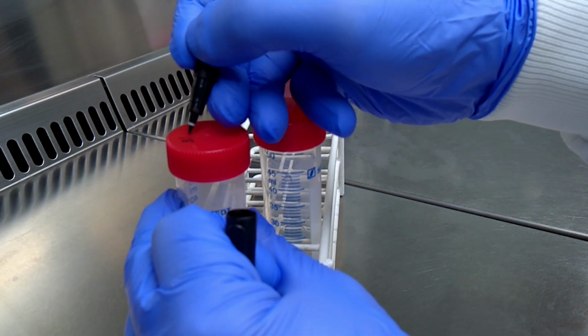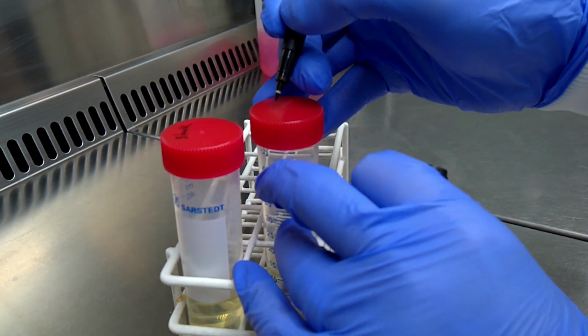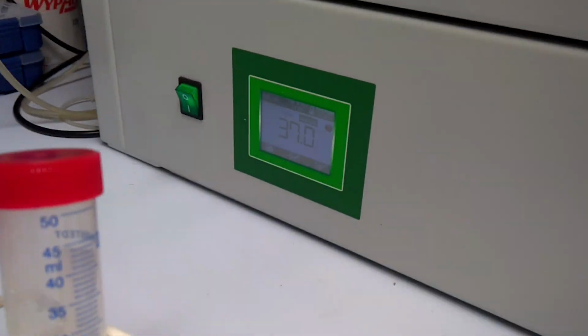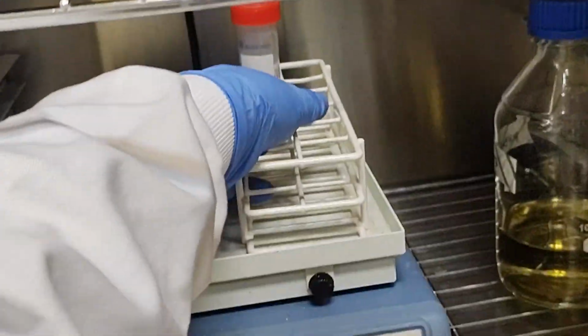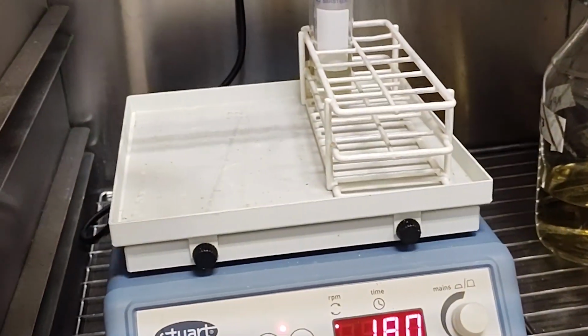Now it's time to label the tubes and incubate at 37 degrees overnight. Make sure that they will be continuously shaken. That's all for the first day.